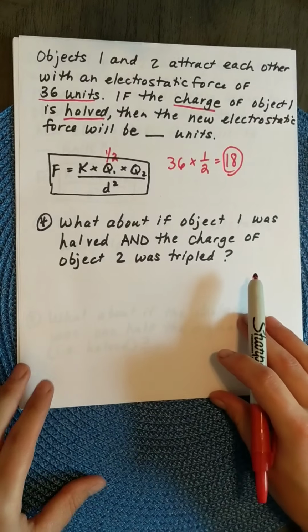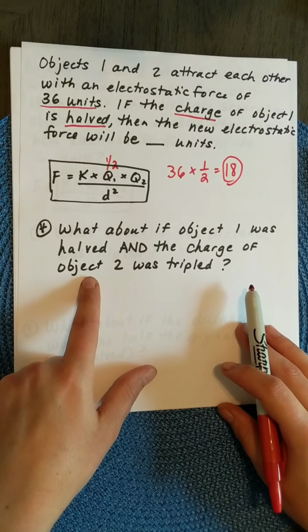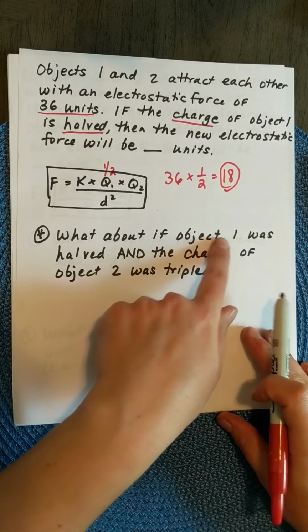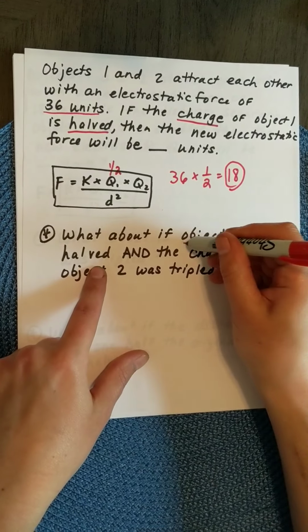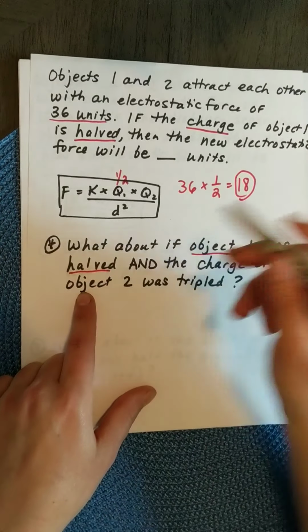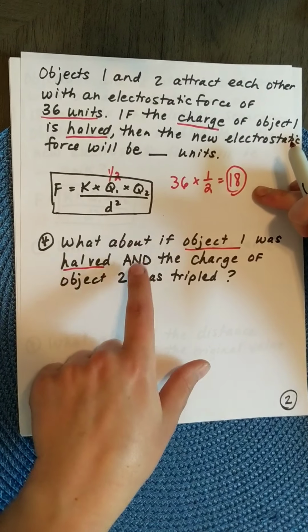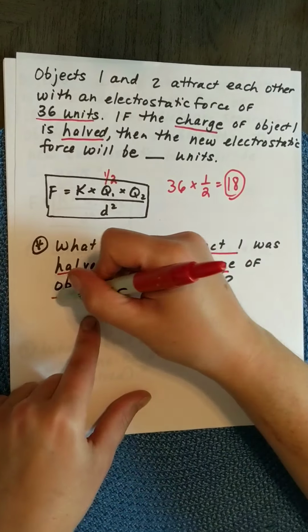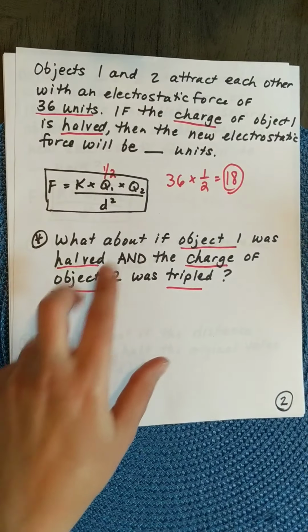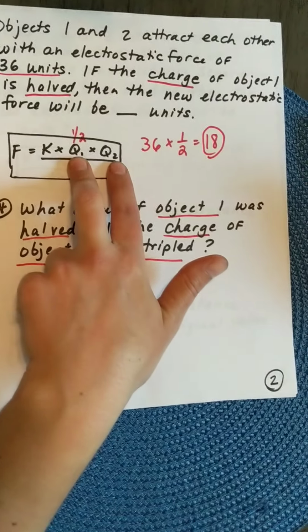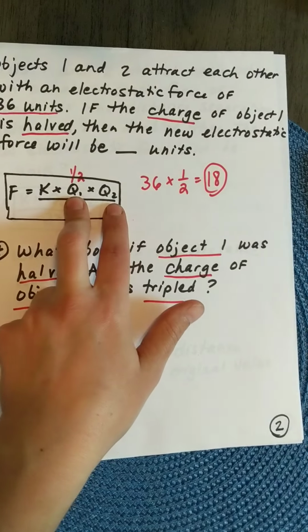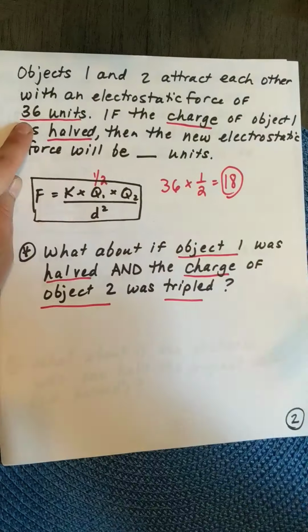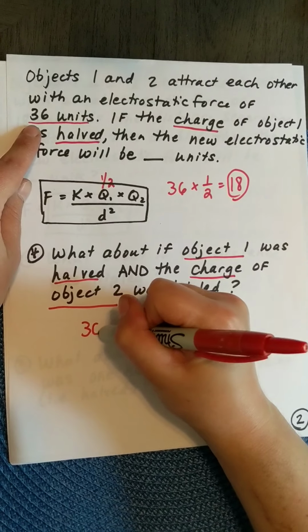Now, taking it up just a little bit, what about if the charge of object 1 was halved, like we just did, and the charge of object 2 was tripled? If we mess around with Q1 and Q2, what would happen? Well, we're still starting with the same value, 36.